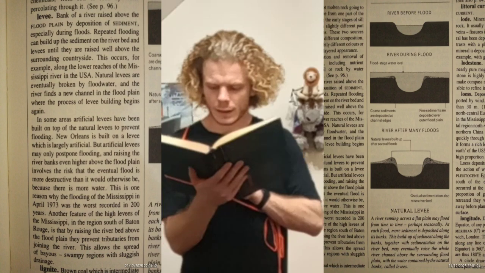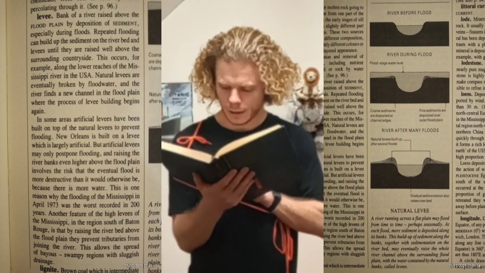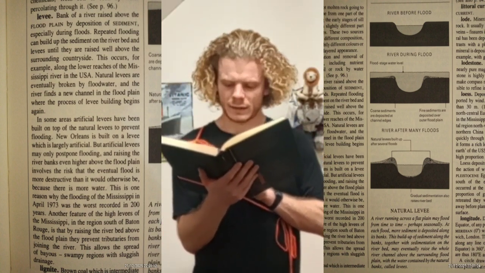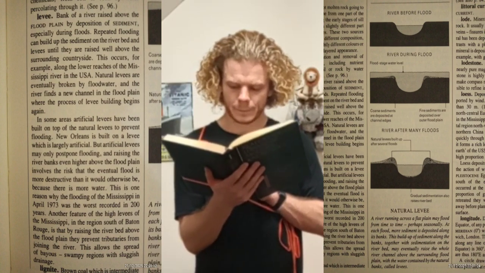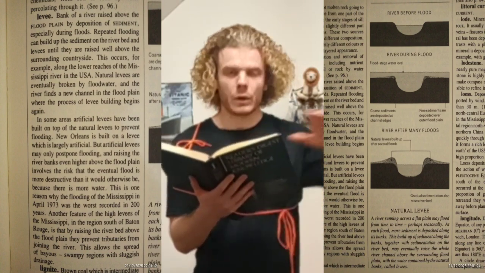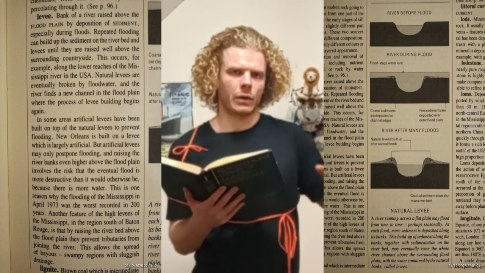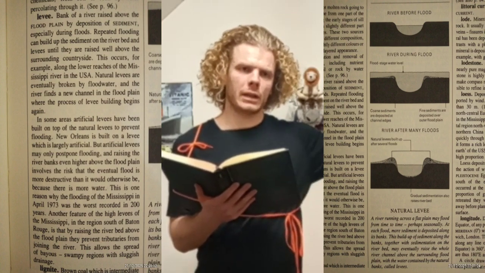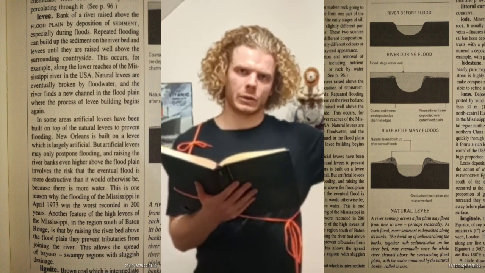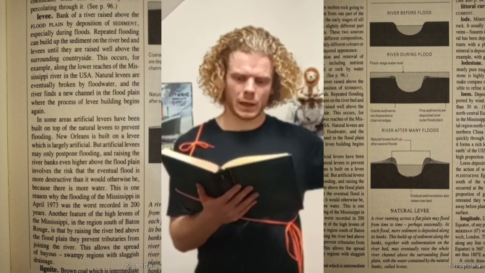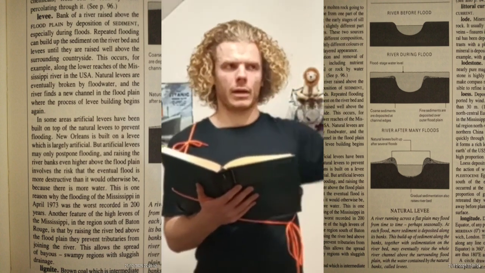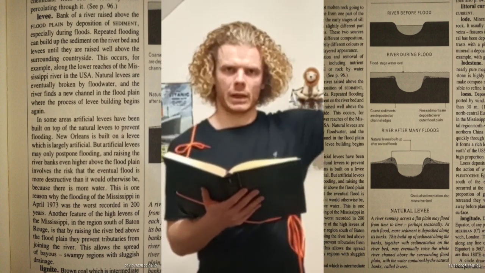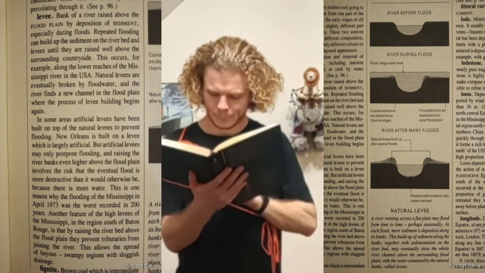Natural levees build up after several floods. Gradual sedimentation also raises the riverbed. Okay, now basically, every time the river goes over its banks and it floods, it takes a bit of sediment with it, and the coarser one is set next to it, the finer one further away, and over time it goes higher next to it, and it basically makes a natural path for it.